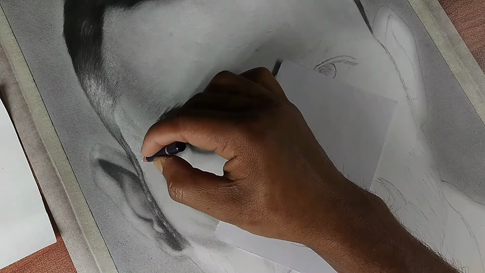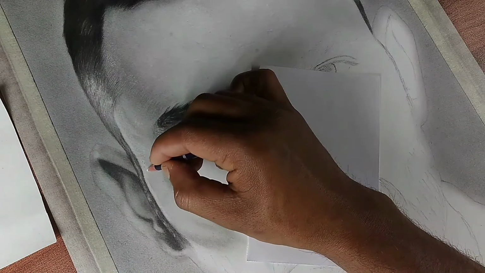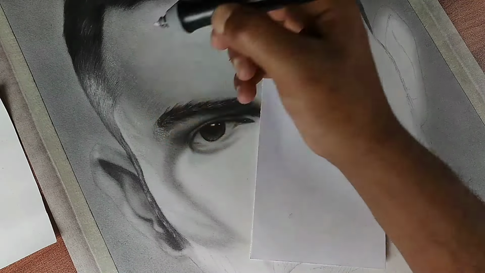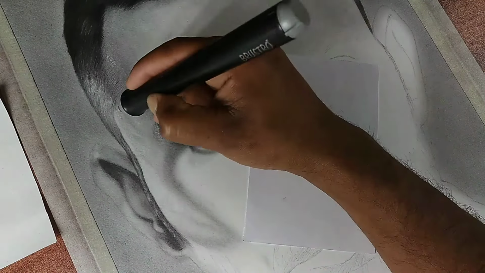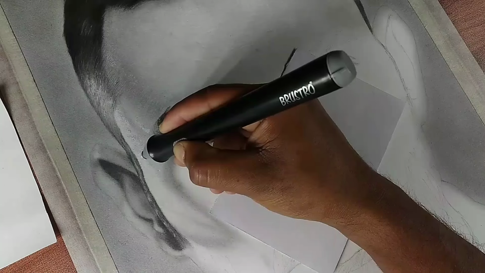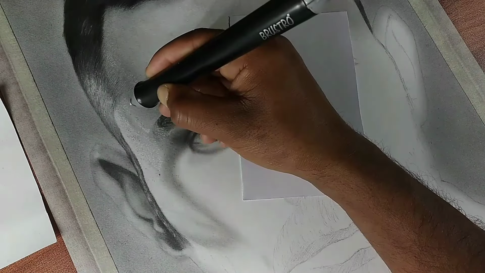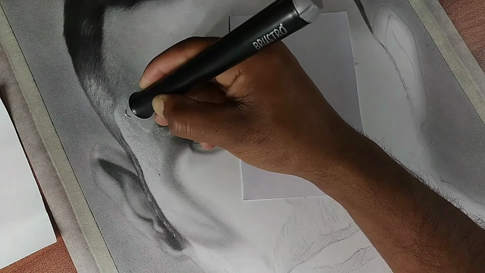Now take your pencil eraser to remove extra graphite powder from the sides. And after that, use your electric eraser to add bright dots. This will help to enhance the shine and brightness, and also provides a realistic look to the portrait.